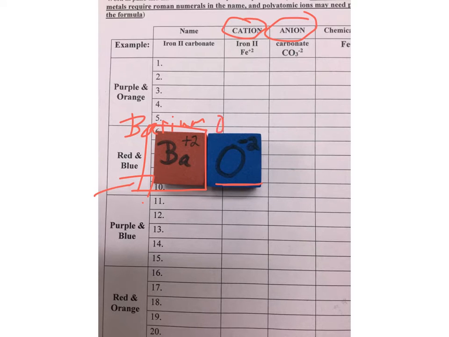Oxide. Very good. Okay. So my cation is what? Remember, it's your positive. So it's barium. It's the Ba with a +2. My anion is what? The oxide, the O with a -2. Now, am I going to cancel, reduce, or crisscross? Cancel. I'm going to cancel because it's a +2 and a -2, right? So what's my chemical formula?